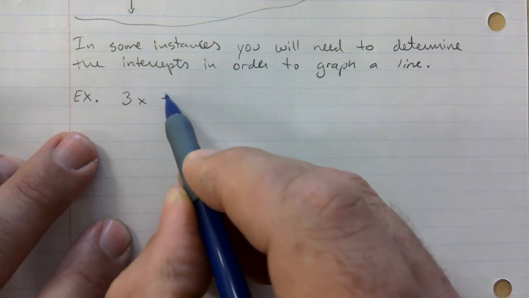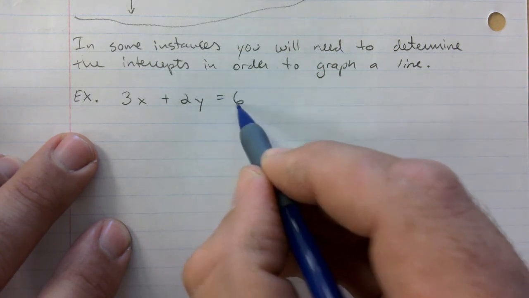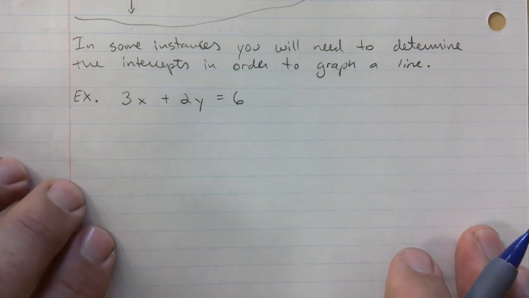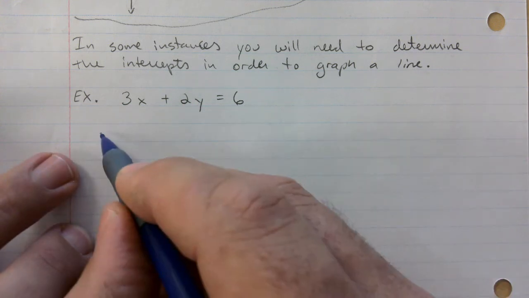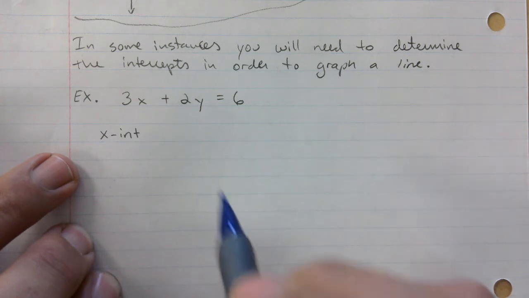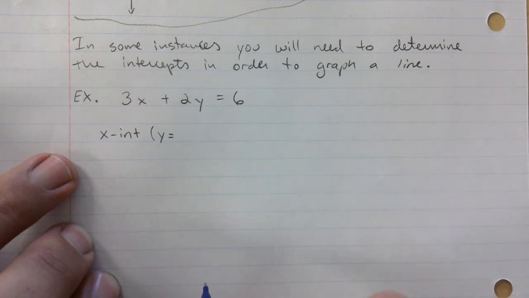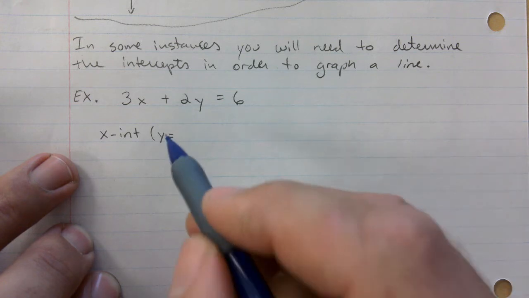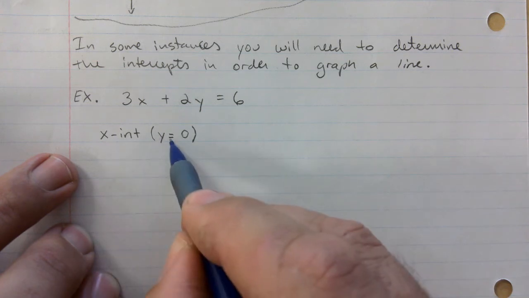3x plus 2y is equal to 6. The x-intercept is where the line crosses the x-axis. So what's y equal to at that point? If you cross the x-axis, what's y equal to? It's equal to 0, right? Oh yeah, I remember my teacher saying that. Right? X-intercept, y is equal to 0.